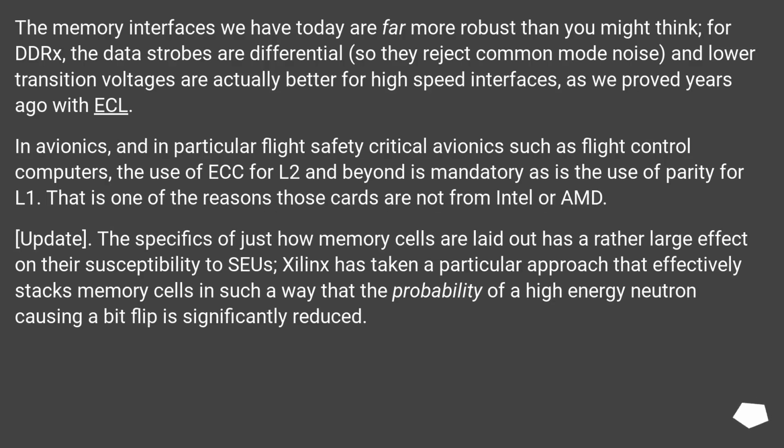The memory interfaces we have today are far more robust than you might think. For DDR-X, the data strobes are differential, so they reject common mode noise, and lower transition voltages are actually better for high-speed interfaces, as we proved years ago with ICL.